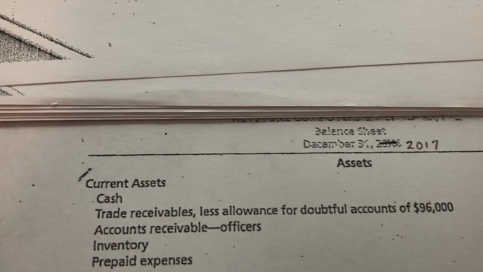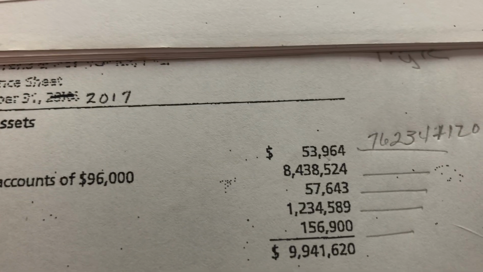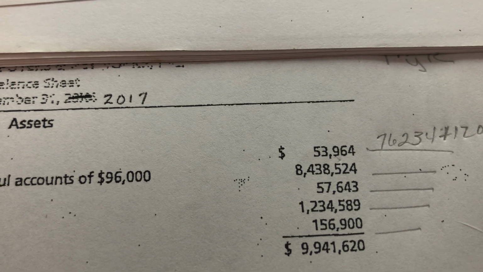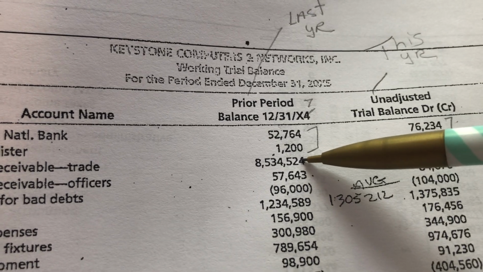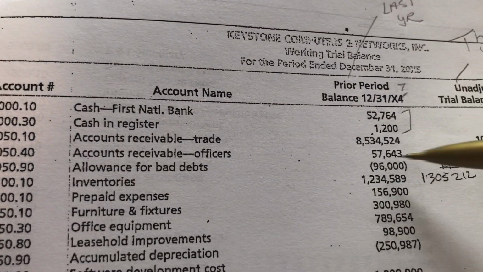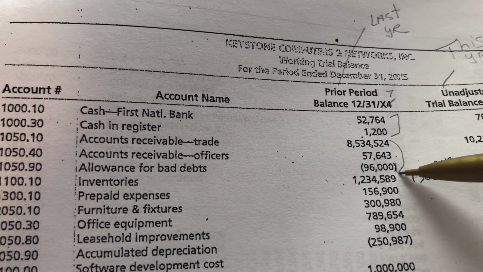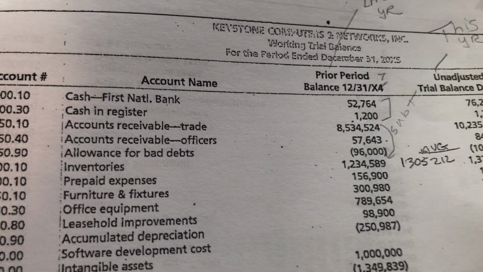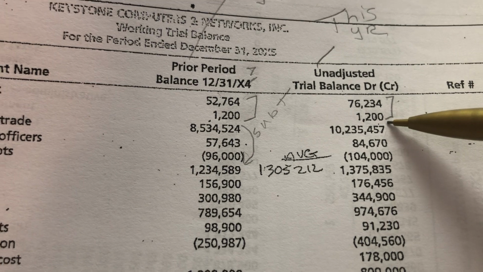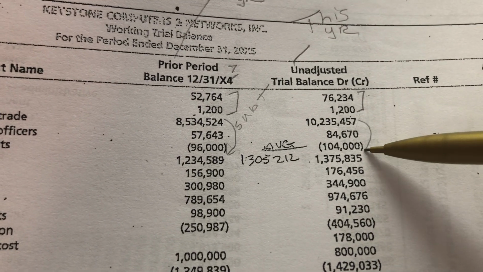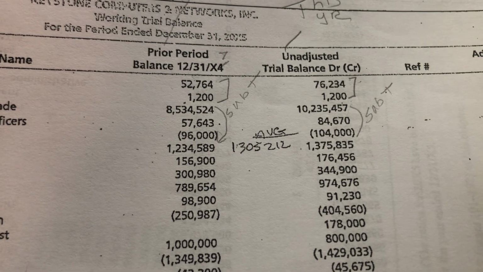Now let's look at trade receivables less allowance and see where they got that. Look at the number. It's $8,438,524. Notice what's in last year's, $8,534,000. But if you subtract out the allowance here, you're going to get the number 8,438,524. So what you have to do is take 10,235,457 and subtract the 104 there.